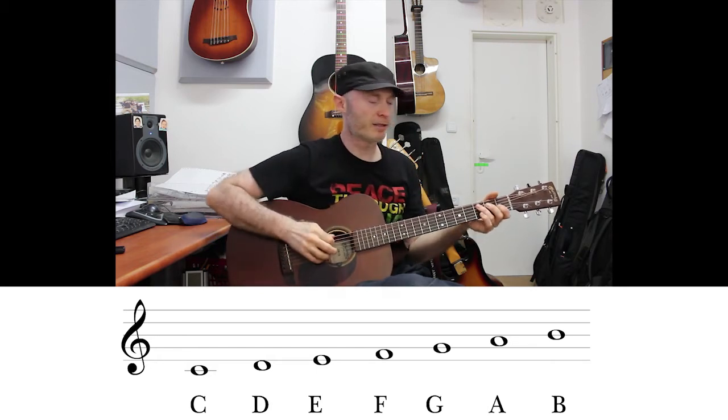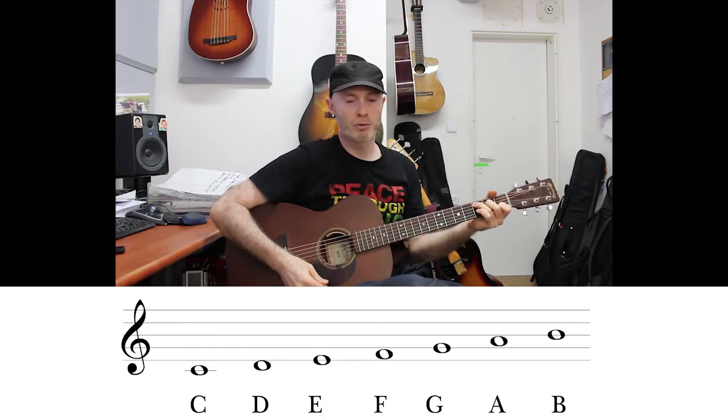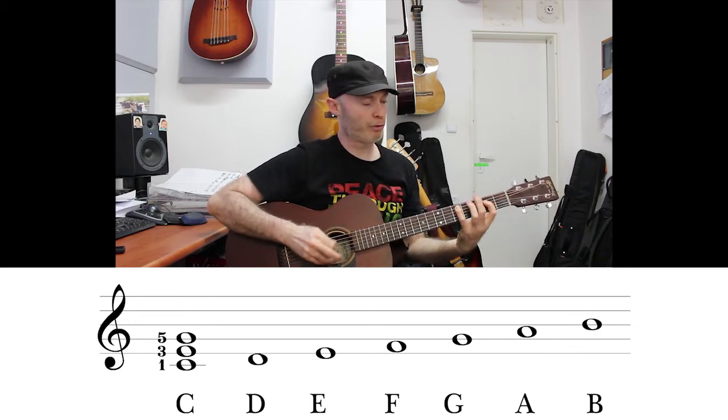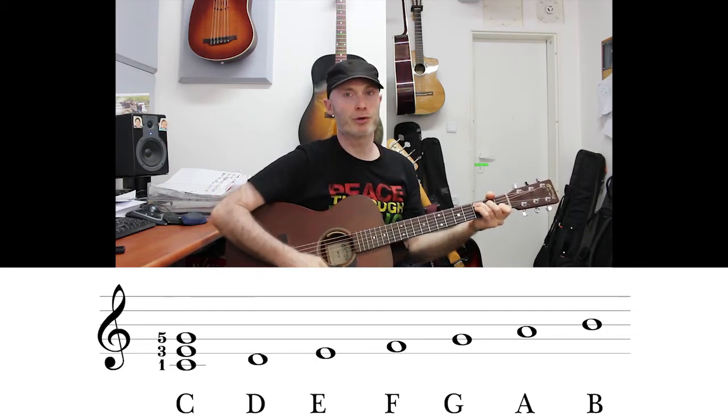For instance, if I take C, the notes in the C chord will be the 1, the C, the 3, which is an E, because it's 1, 2, 3, and the 5, which is a G. 1, 2, 3, 4, 5. So C, E, G is going to give me a C major chord.